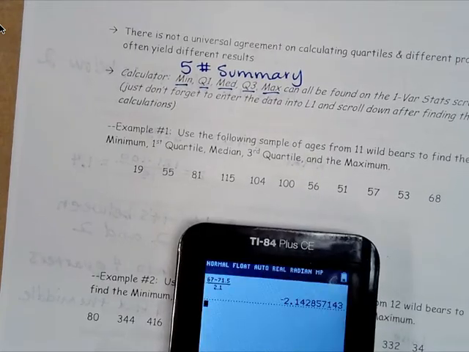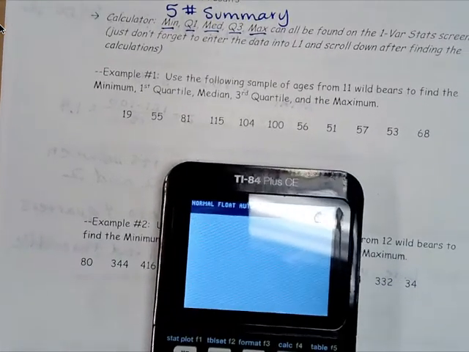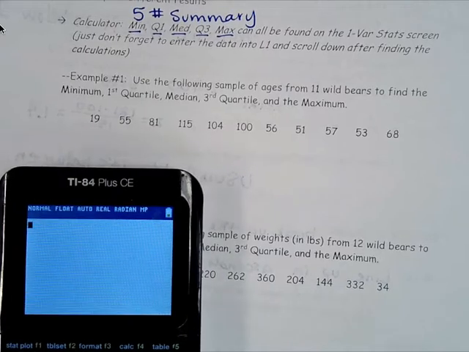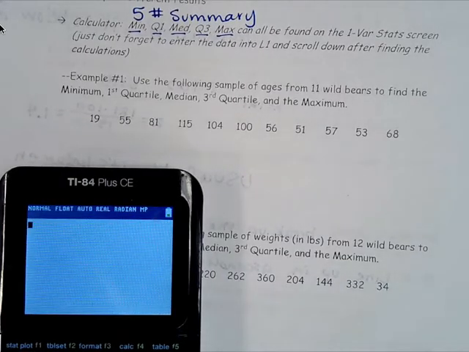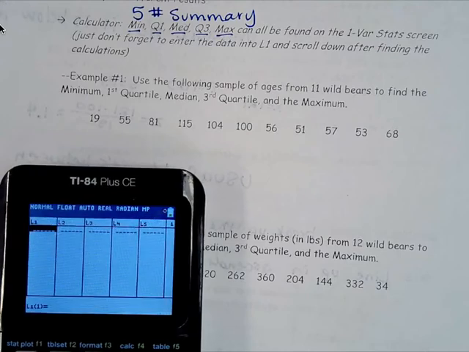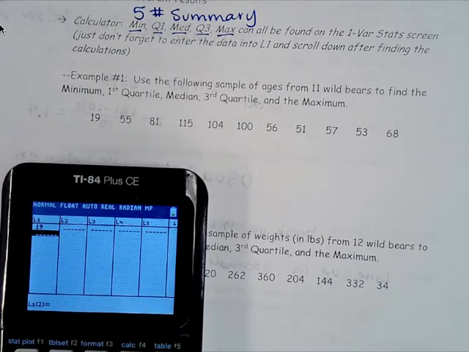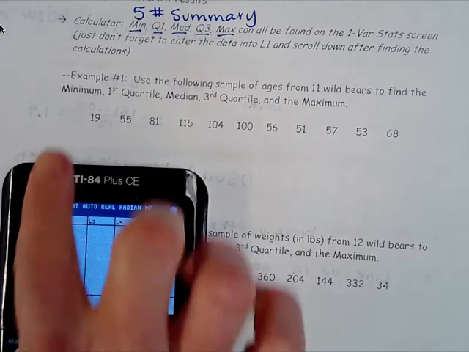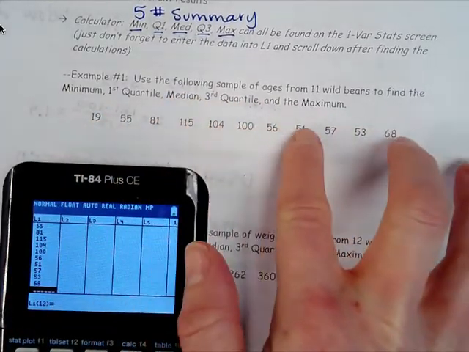All right, so let's put that data in. This is different data than we've dealt with before. It doesn't tell us where this information comes from. Oh, yeah, it does. Use the following sample of ages from 11 wild bears to find the min, quartile 1, median, quartile 3, and maximum.